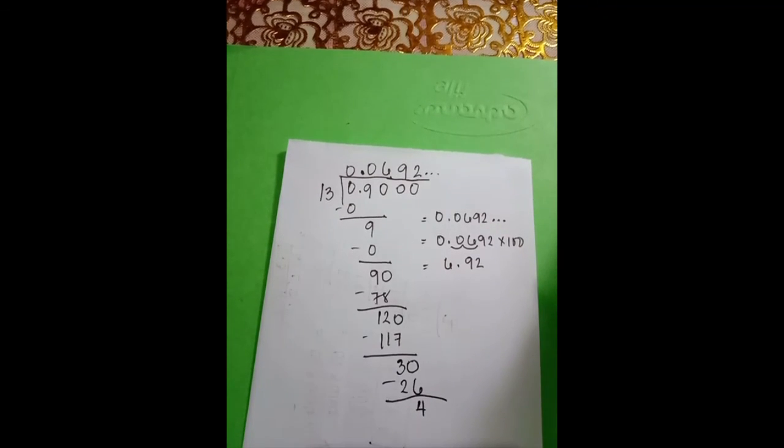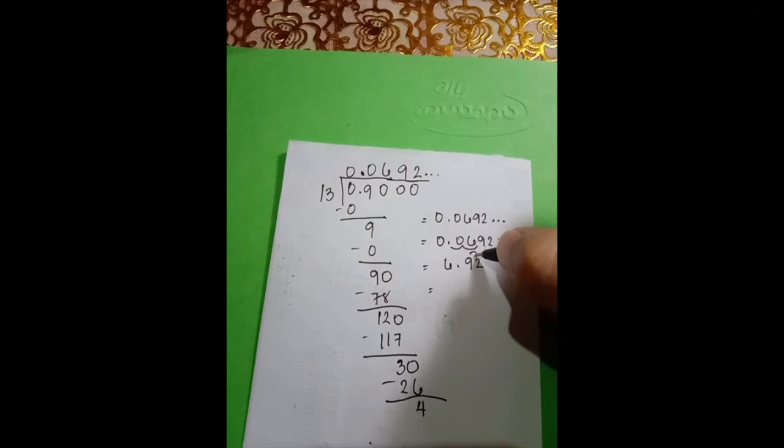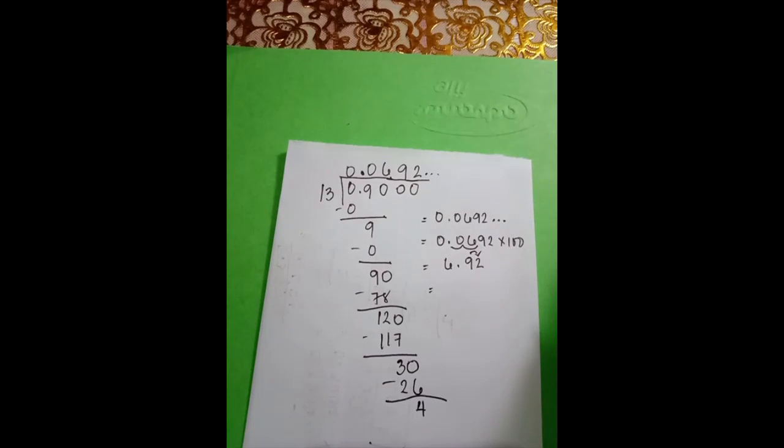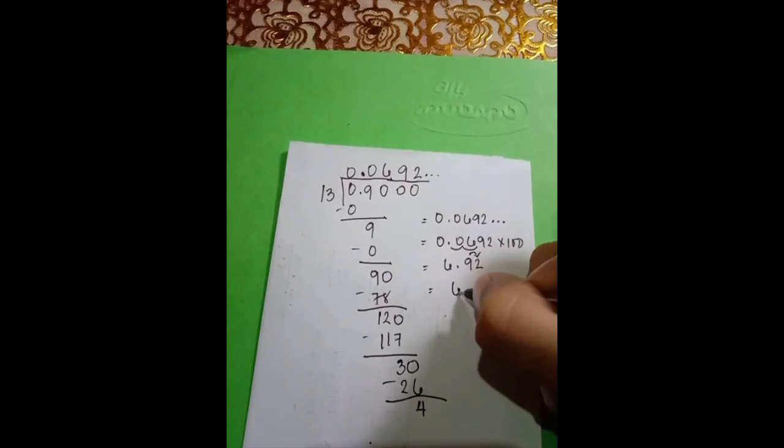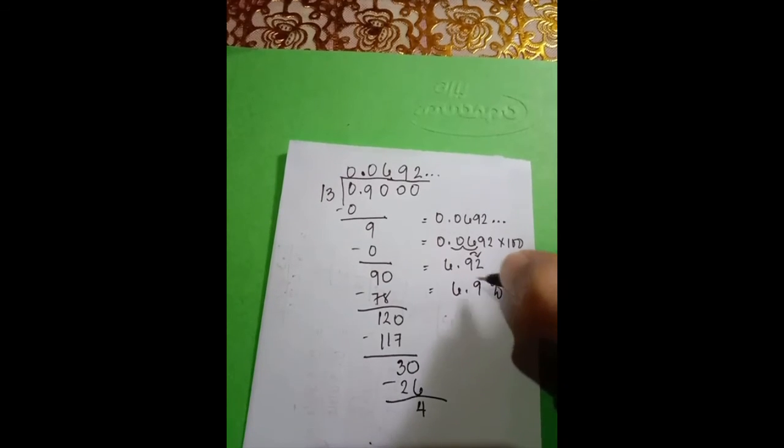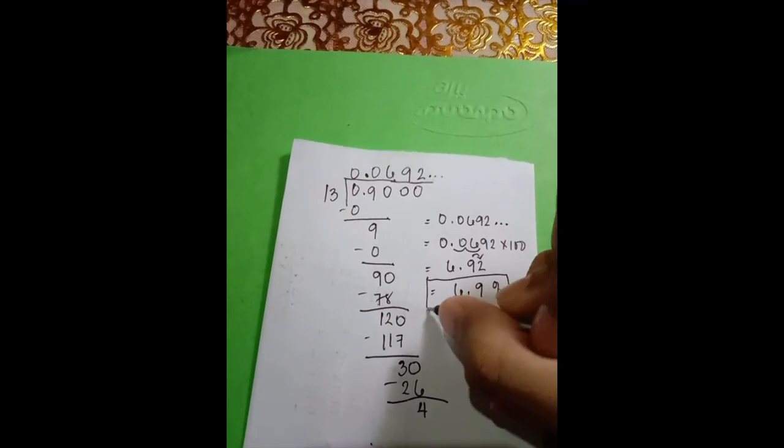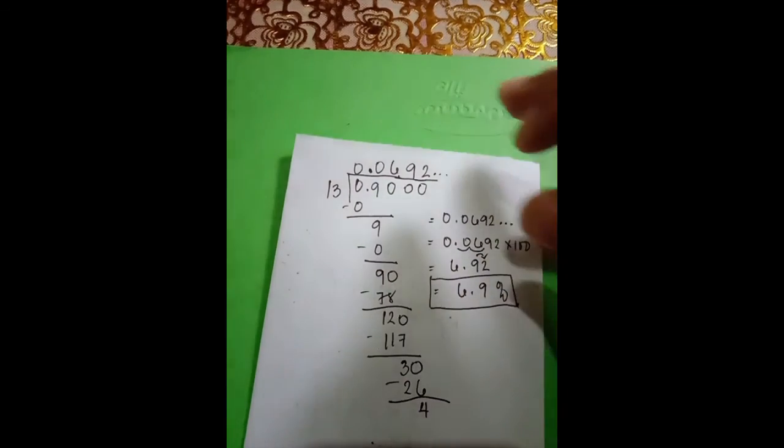Now, to make it easier, we will round off too. So we round it off. Then we will have 6.9%. So that's it. It's that simple.